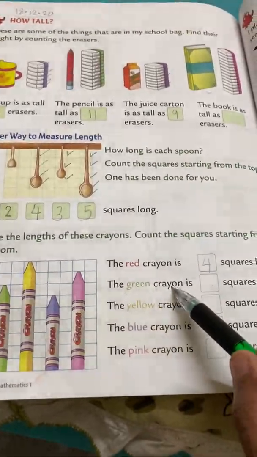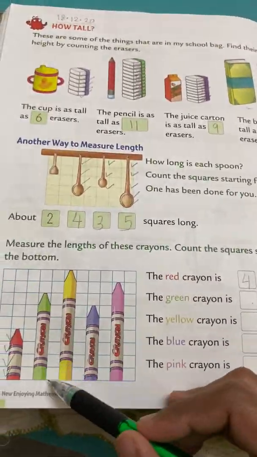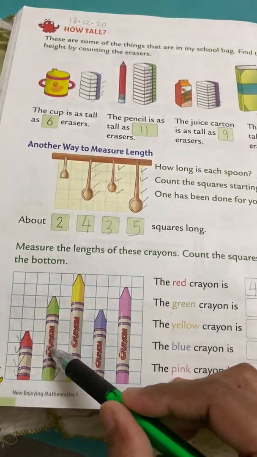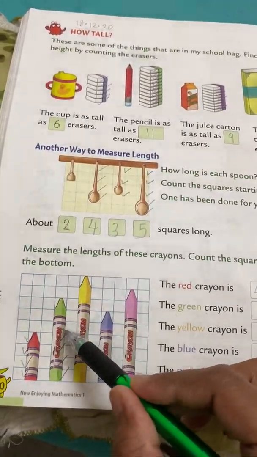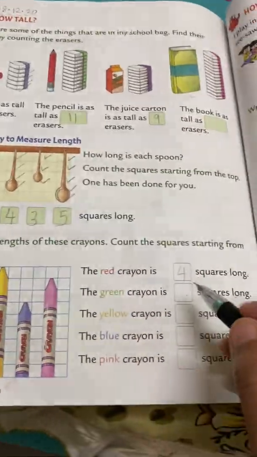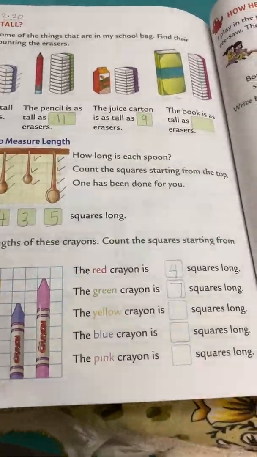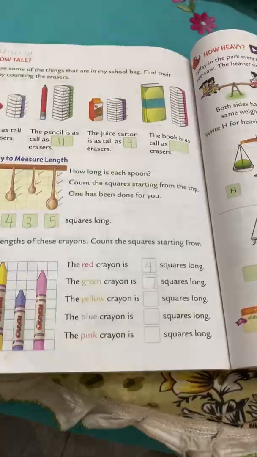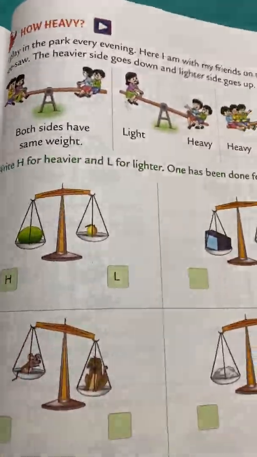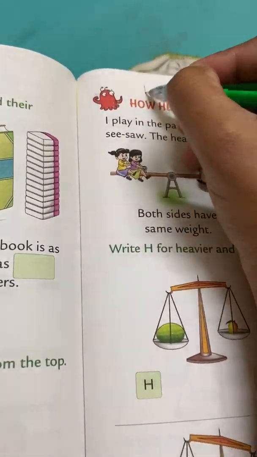The green crayon is dash squares long. 1, 2, 3, 4, 5, 6, 7. How many squares long? 7 squares long. Please do the remainder of 3. We come to the next page. Same drill. Write today's date.